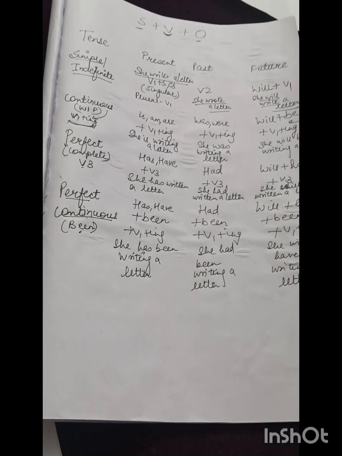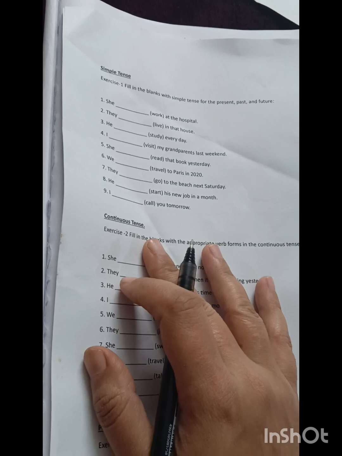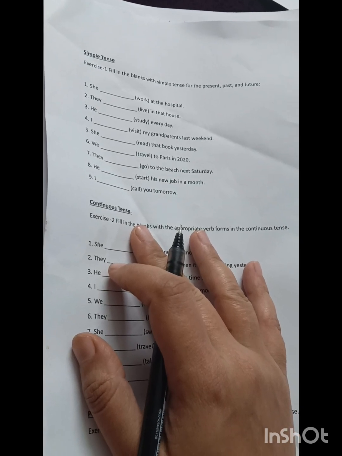Let's proceed. Now I have taken this worksheet. This worksheet is divided into 4 different exercises and each exercise is based on one type of tense. For example, the first exercise is based on simple tense for present, past and future. But before beginning with this exercise, I want to mention the rule for each tense, okay? So that you remember how we are actually solving this exercise.